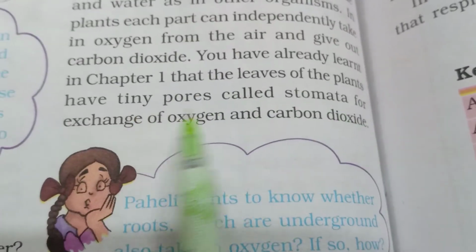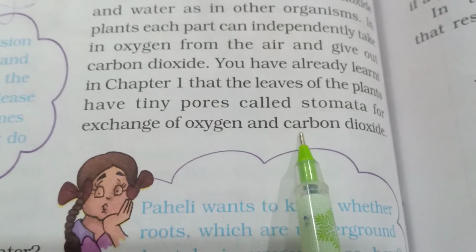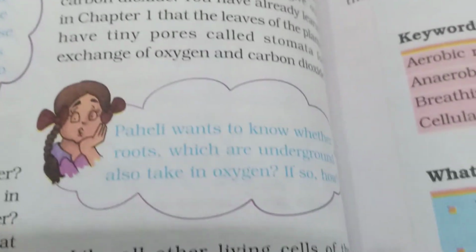The leaves of the plants have the tiny pores called stomata. Plants में क्या होते हैं? Stomata होते हैं जिसमें exchange होता है gases का, oxygen and carbon dioxide का.